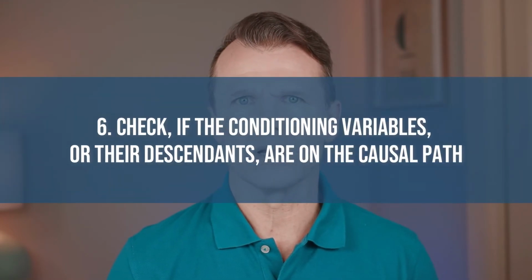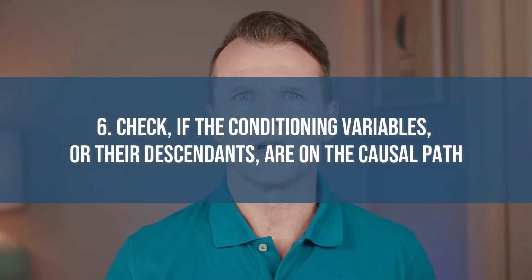Be sure to apply one last rule. Check if the conditioning variables or their descendants lie on the causal path. If the answer is no, the effect is identifiable. Otherwise, it is not.